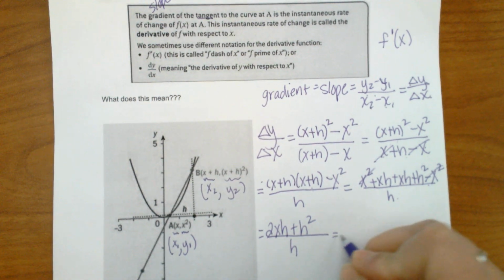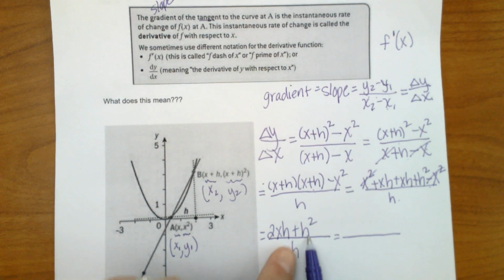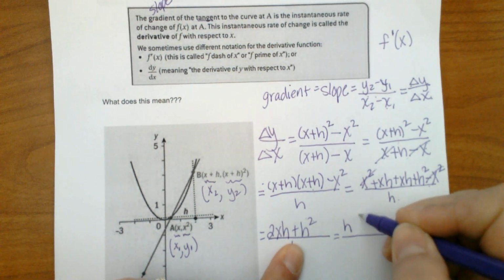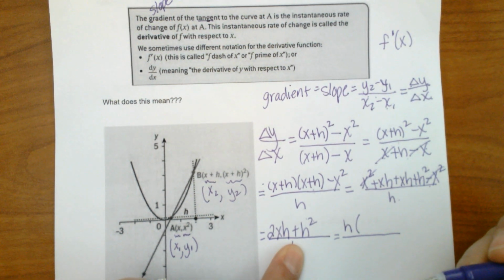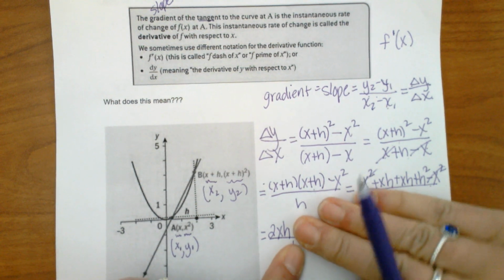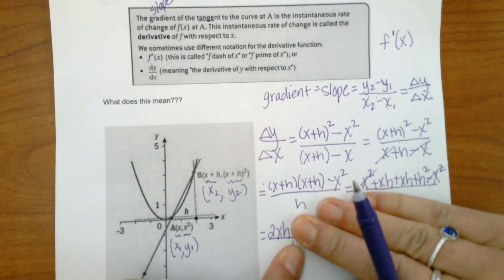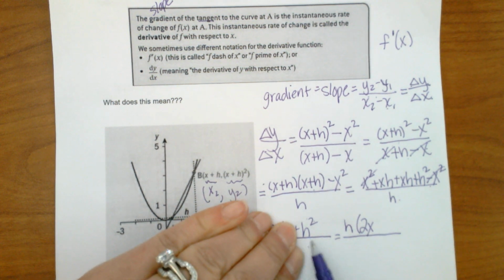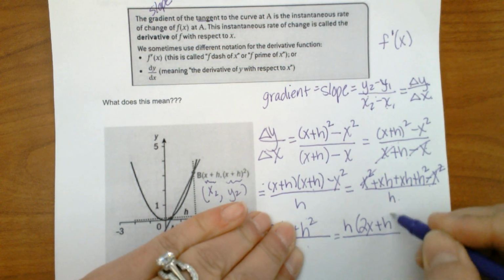Okay, so simplifying even further, in the numerator, I want you to notice that this term, 2xh, and this term, h squared, they both have an h in it. So what I can do is factor out that h. If I take that h out of 2xh, I have a 2x left. And if I take an h out from h squared, I have an h left.